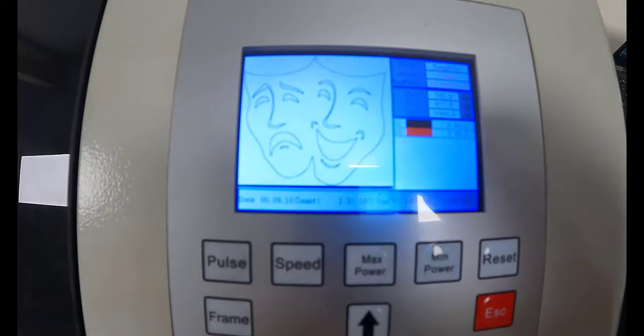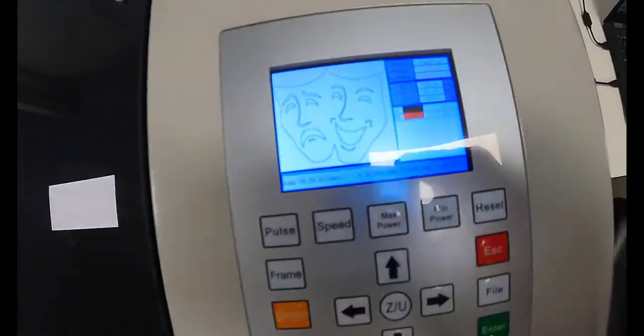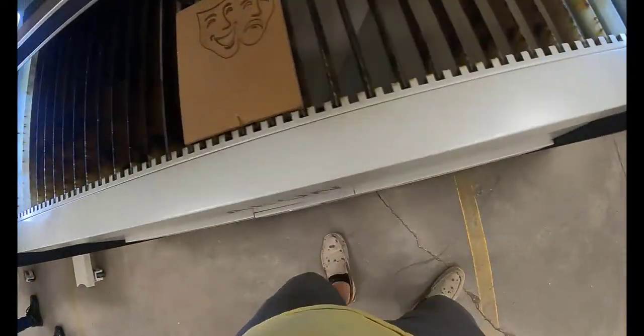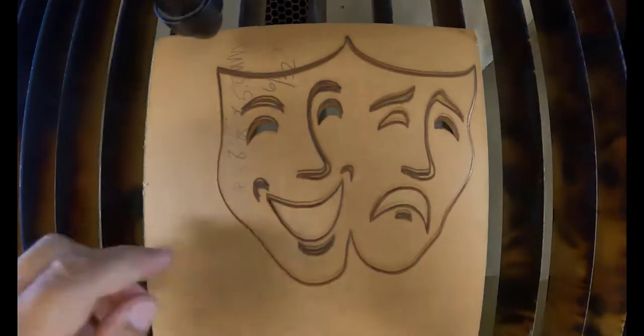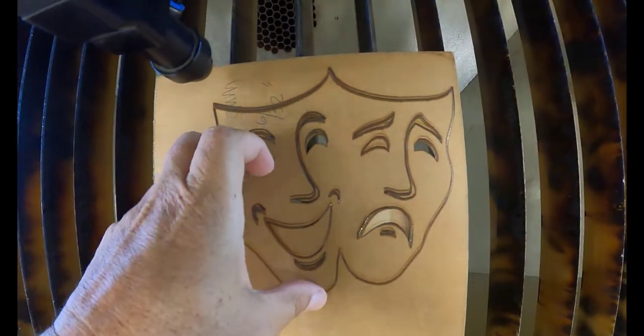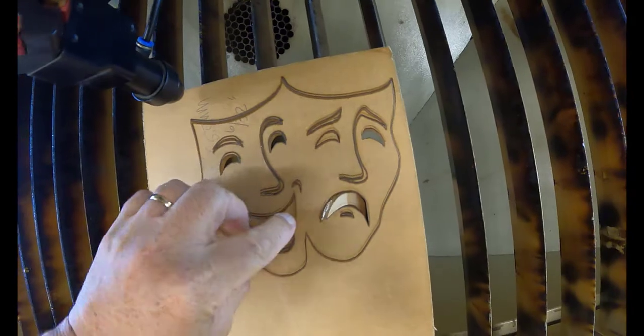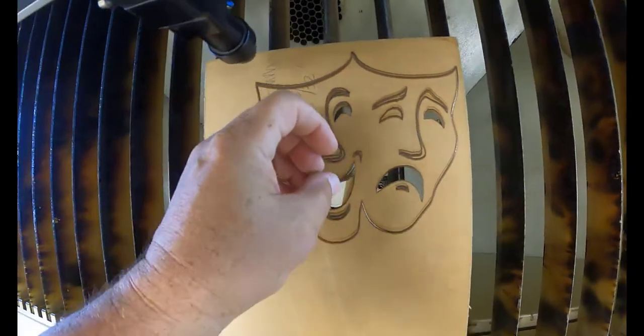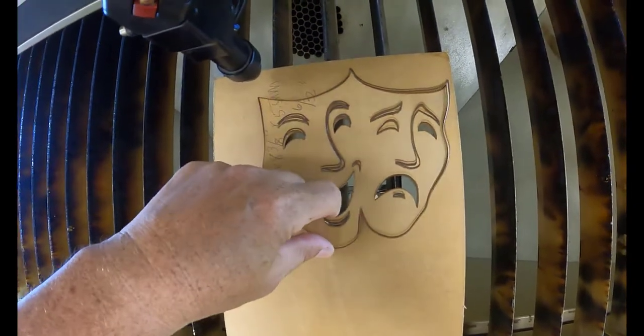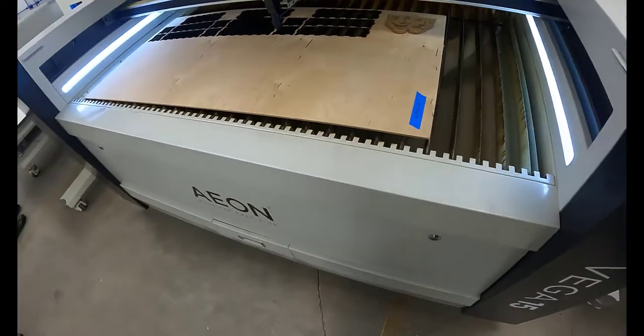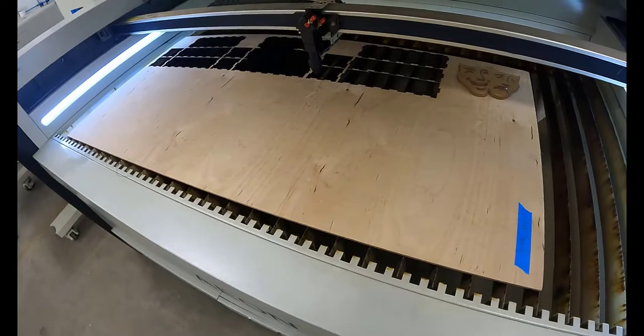When we get to the end of the diagram, you'll notice the time it took to actually do all the work at the bottom left-hand side of the screen. And a beep will happen when the cut is finished. We can open the lid, remove the pieces. It's suggested not to touch it and make sure that everything cut through, because you can cut a second time, but if you move the piece, you can't cut the second time.